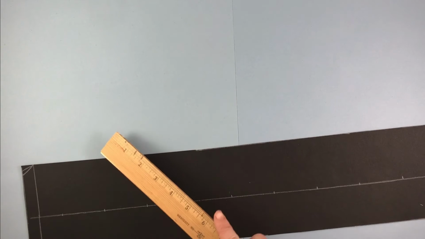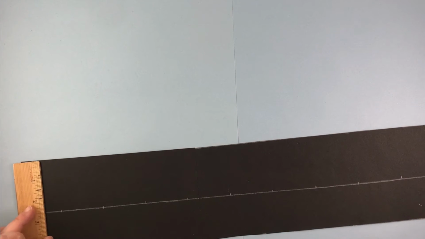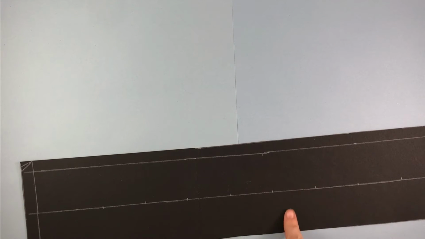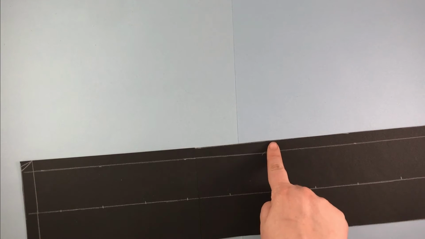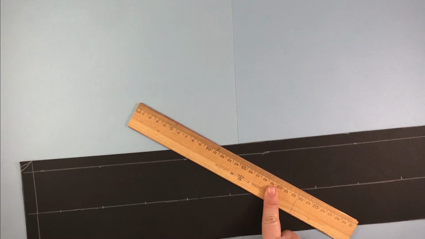Alright, now I'm going to measure down 1/2 inch from the top and draw another line completely across. Alright, so I should now have a 2-inch section, another 2-inch section, and a 1/2 inch section. I am going to, in my case, flip my ruler over so that I get to the millimeter side.